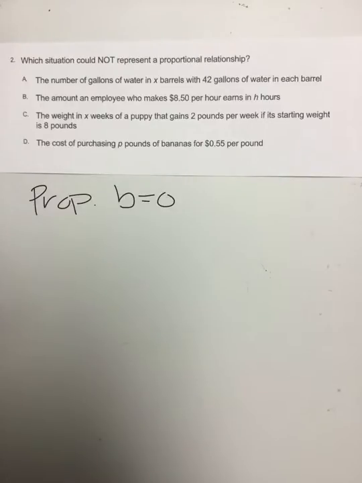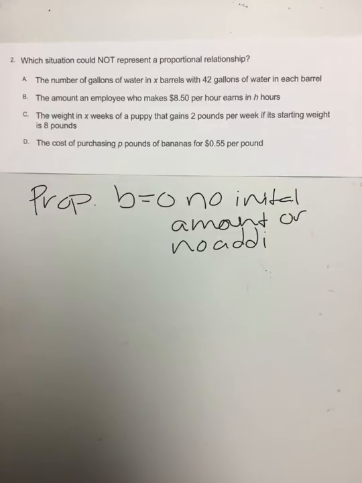of 0. What that would mean was that there was no initial amount or no additional amounts. So when I'm reading the word problem, it's just that per fee, that each amount.